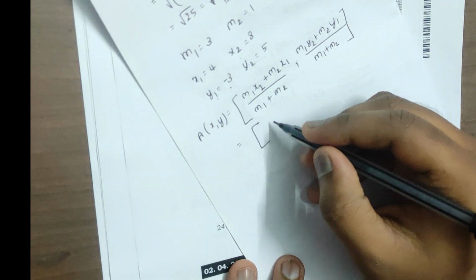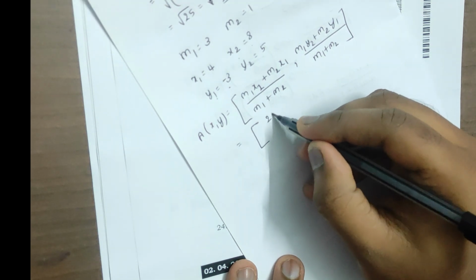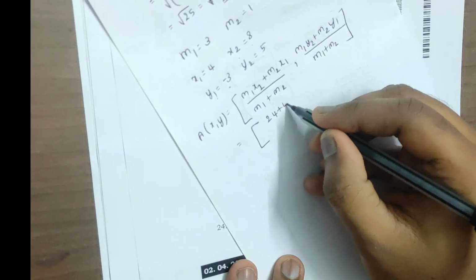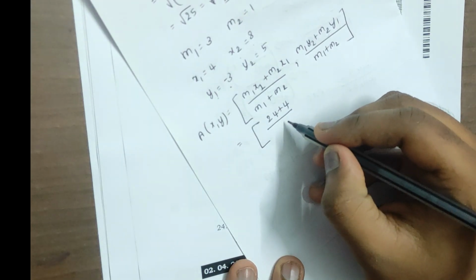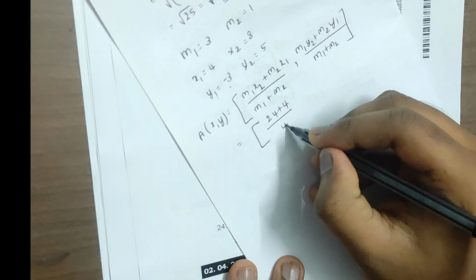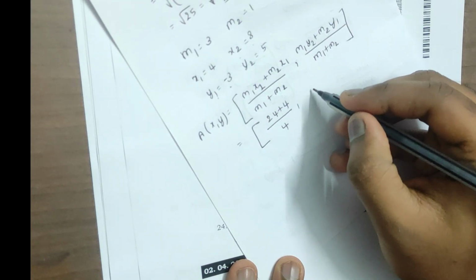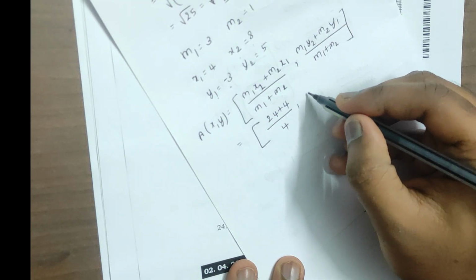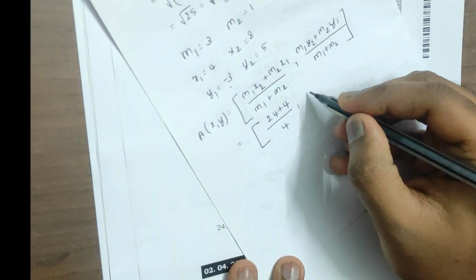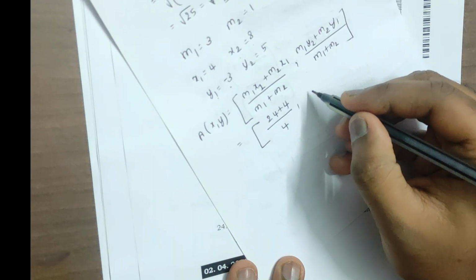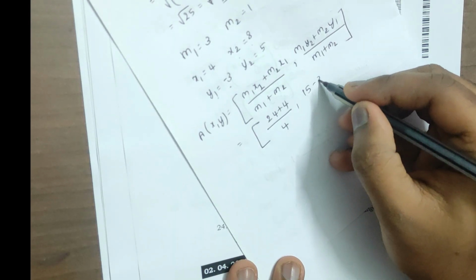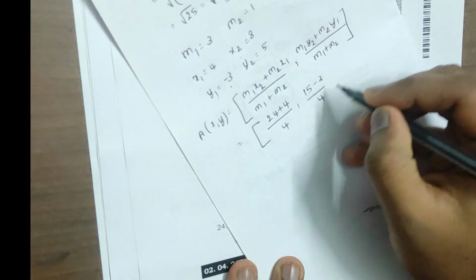So that comes as m1 is 3, x2 is 8, that is 24, plus 4, divided by 3 plus 1, that is 4, comma, 15 minus 3 divided by 4.